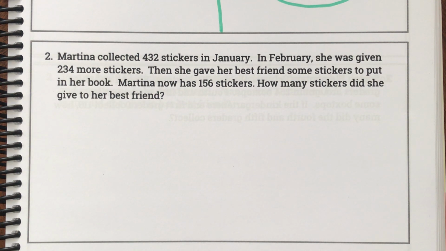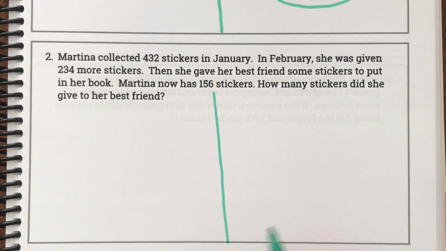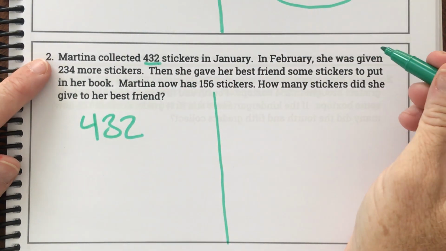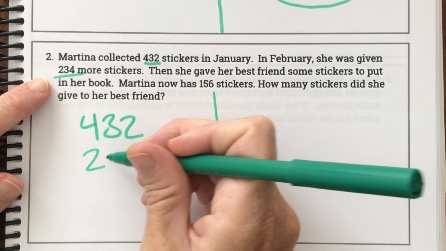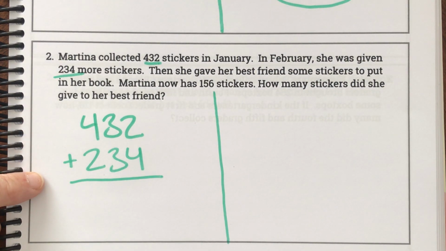Okay, let's read it one more time. So, Martina collected 432 stickers in January. In February, she was given 234 more stickers. Then she gave her best friend some stickers to put in her book. Martina now has 156 stickers. How many stickers did she give to her best friend? Okay, well, if she collected 432 and then she was given 234, let's add how many she has. Let's find out how many she had total.